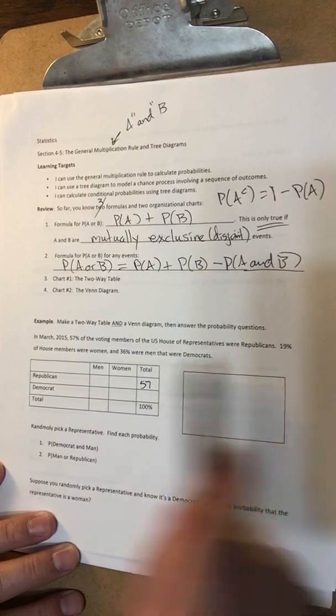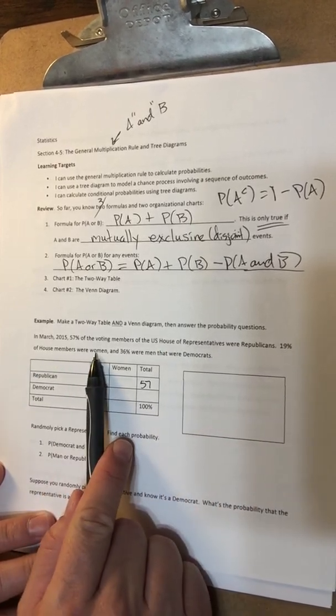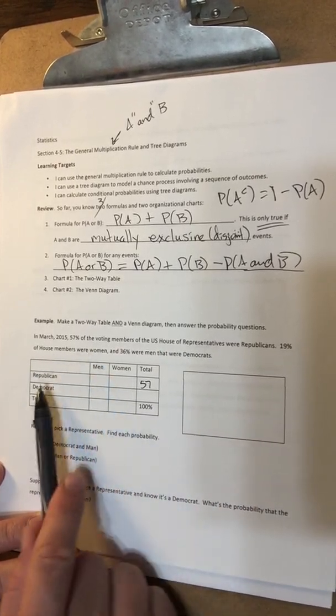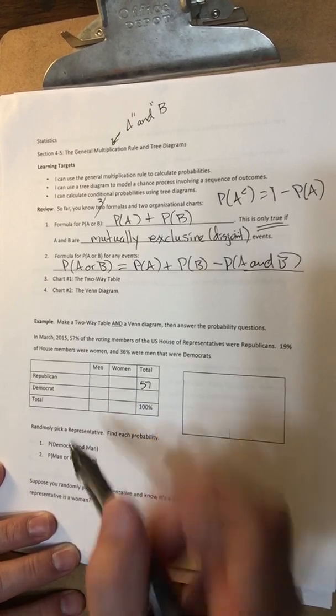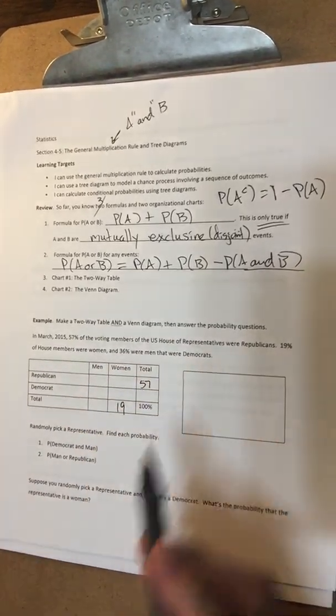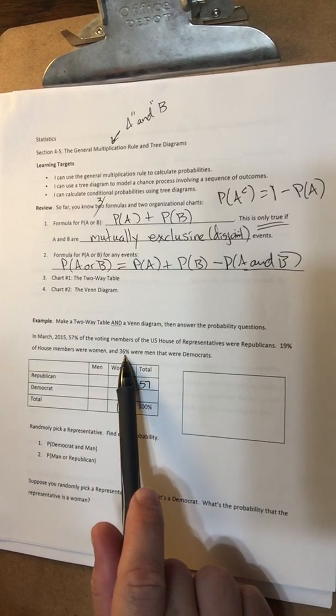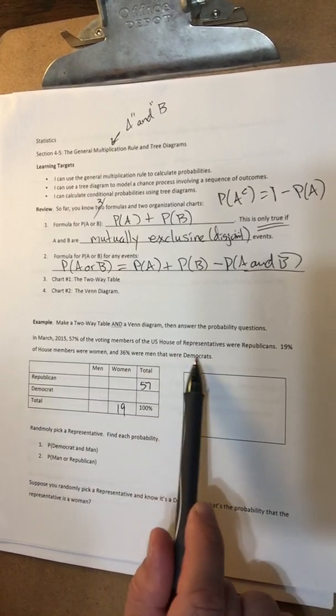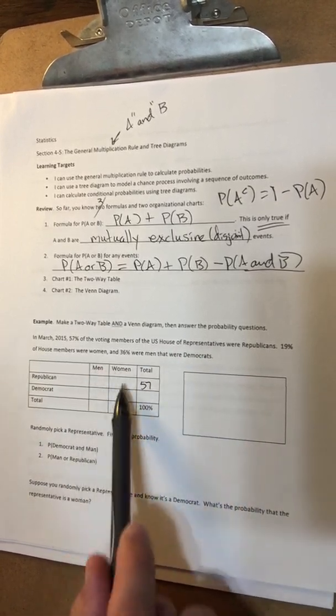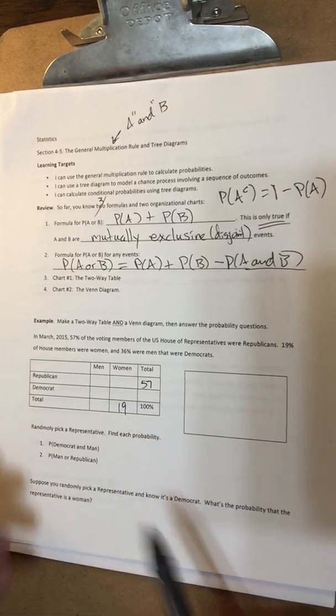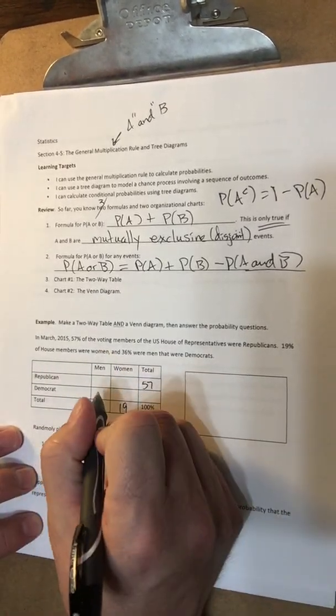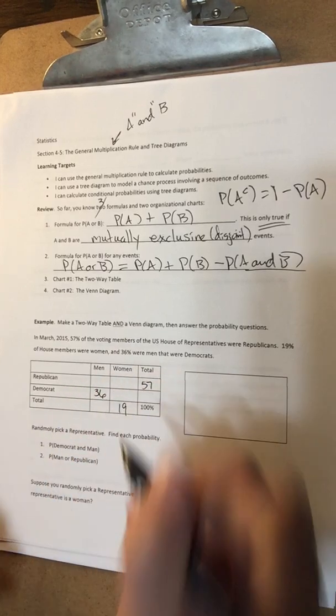But this next one, 19% of House members were women. Well, that's actually a total number too. So I go to where women are, and that's going to be 19% total. But this last number is not a total number. 36% were men that were Democrats. So that's got to go inside this chart somewhere. So go where men and Democrats have an intersection, and that's 36%.